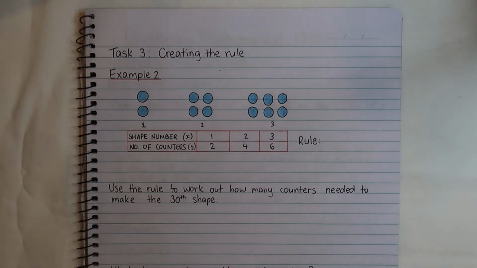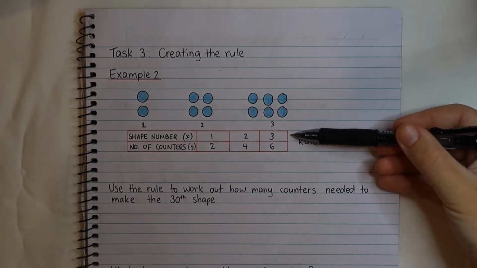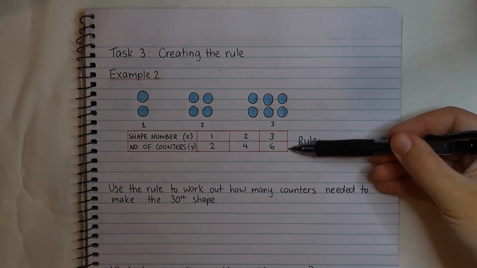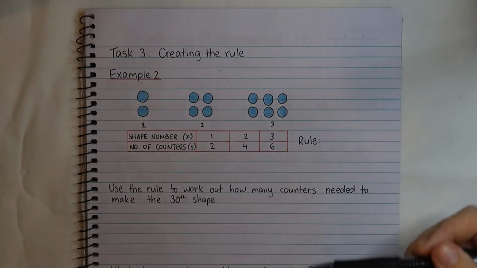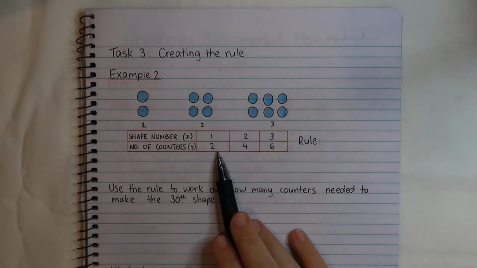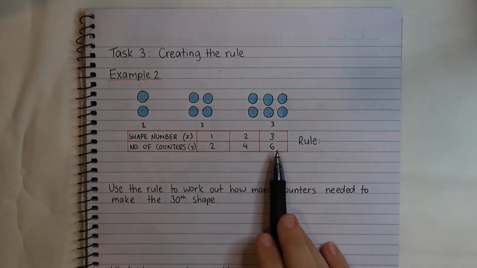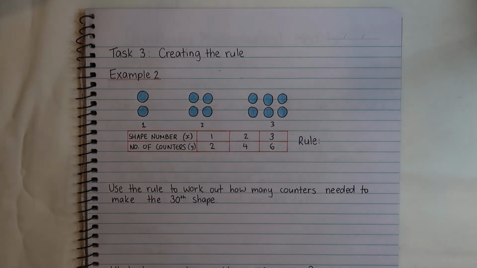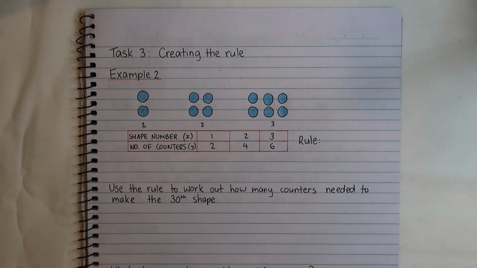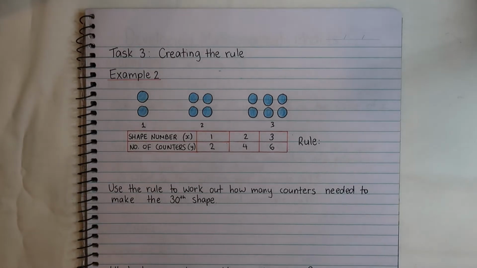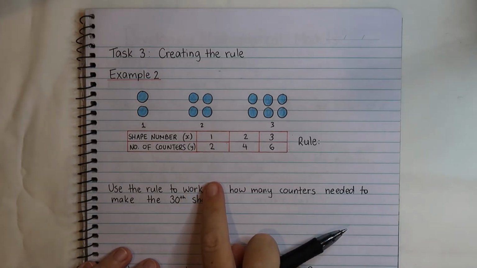So can you see the relationship between the shape number, which is our top row, and the number of counters, our bottom row? It's still tempting to say add on 2 each time, because you can see it's going 2, 4, 6. But the relationship is not x plus 2. So let's have a look at how the number of counters is found. You are adding on 2 each time, and multiplication is repeated addition. So let's have a look at this in more detail.